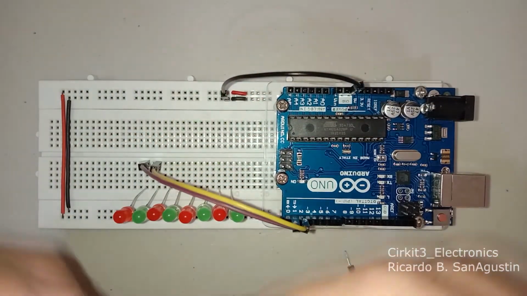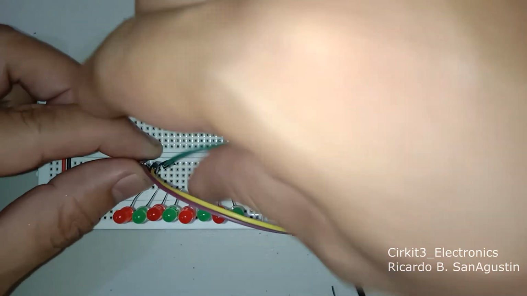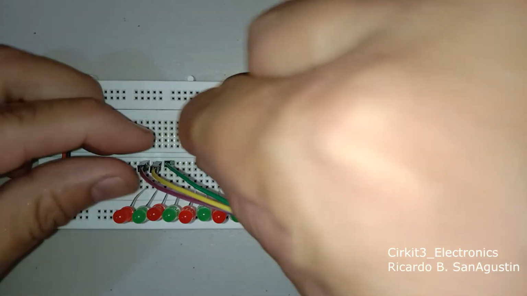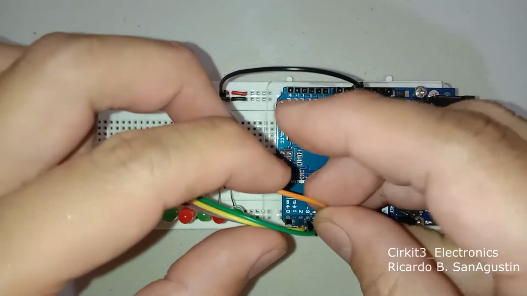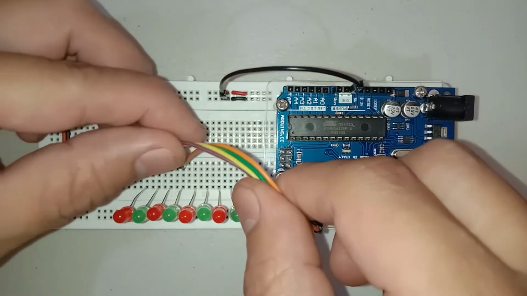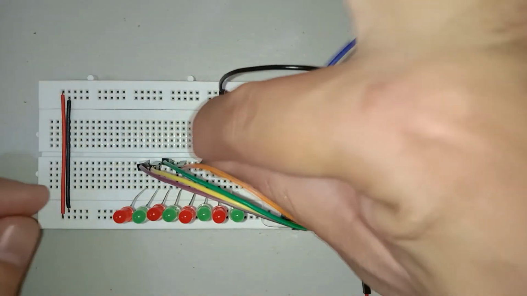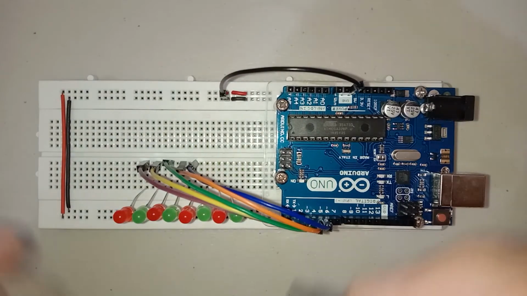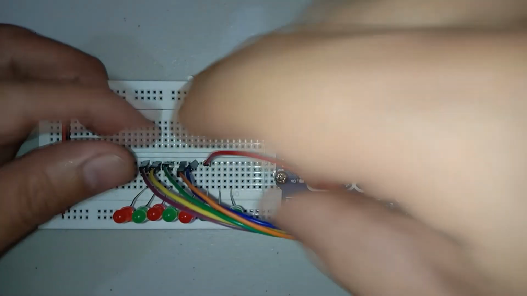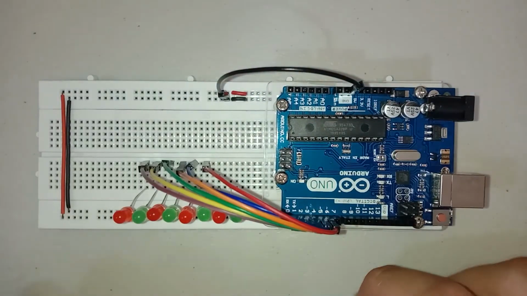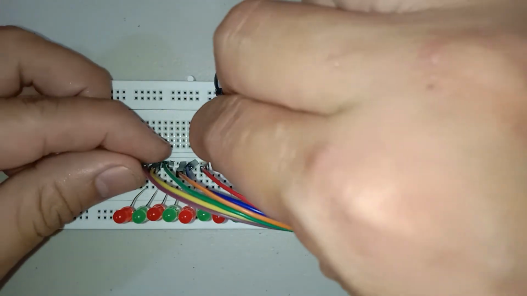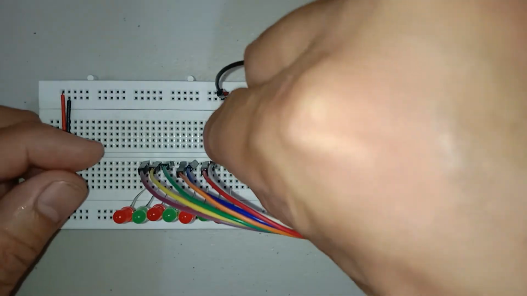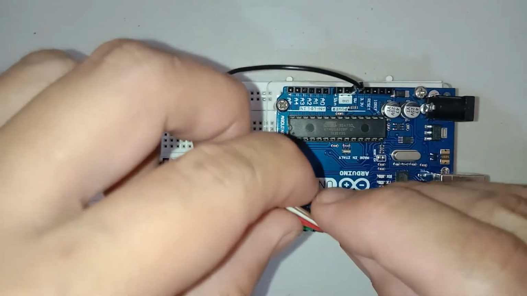The third LED is connected to pin number 3, then the fourth LED to pin number 4, the fifth LED to pin number 5, the sixth LED to pin number 6, the seventh LED to pin number 7, and the eighth LED to pin number 8.